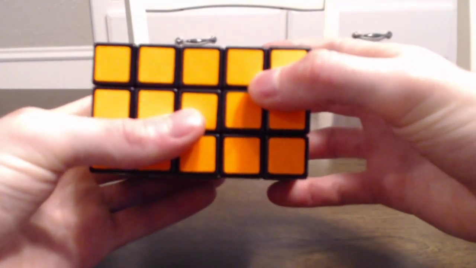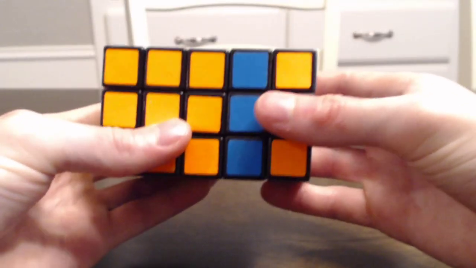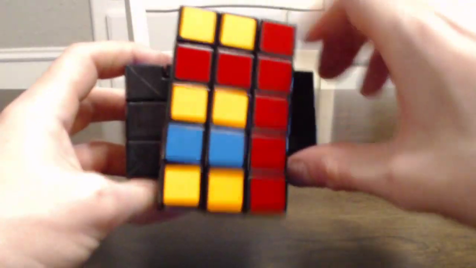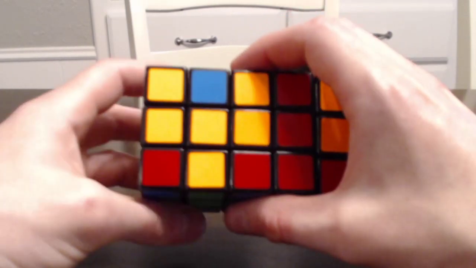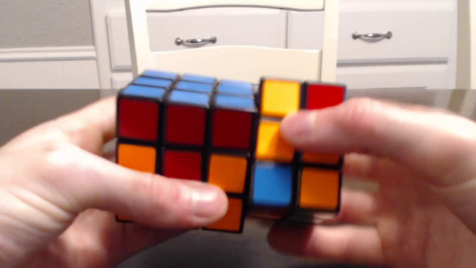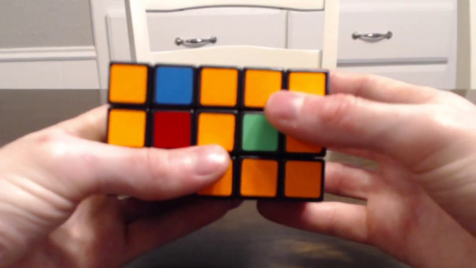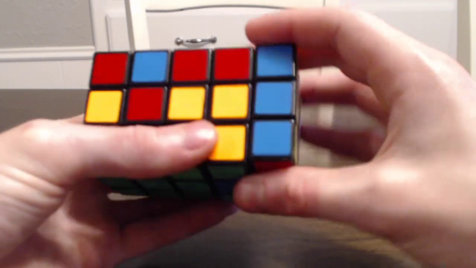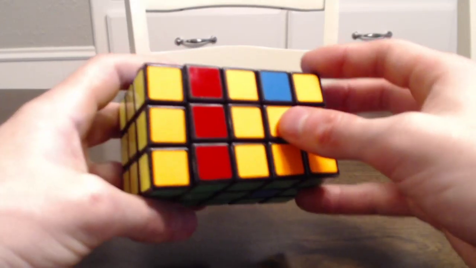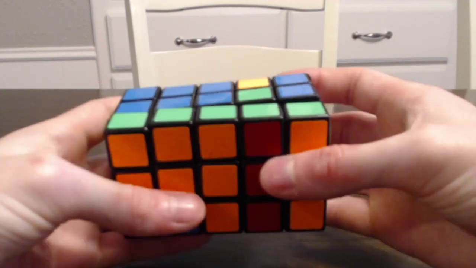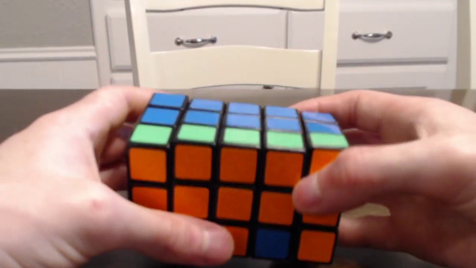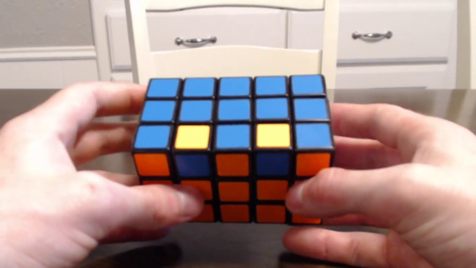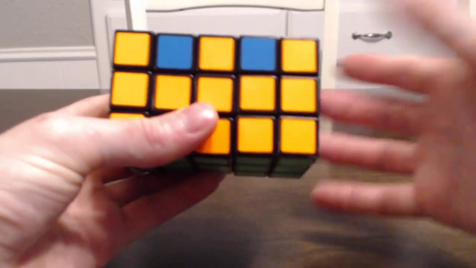So it's R prime, U2, L, F2, L prime, F2, 2R, U2, R, U2, R prime, U2, and then finish it off with F2, R2, and then F2. As you can see, these two flipped. And then again, any 4x4 OLL will work.